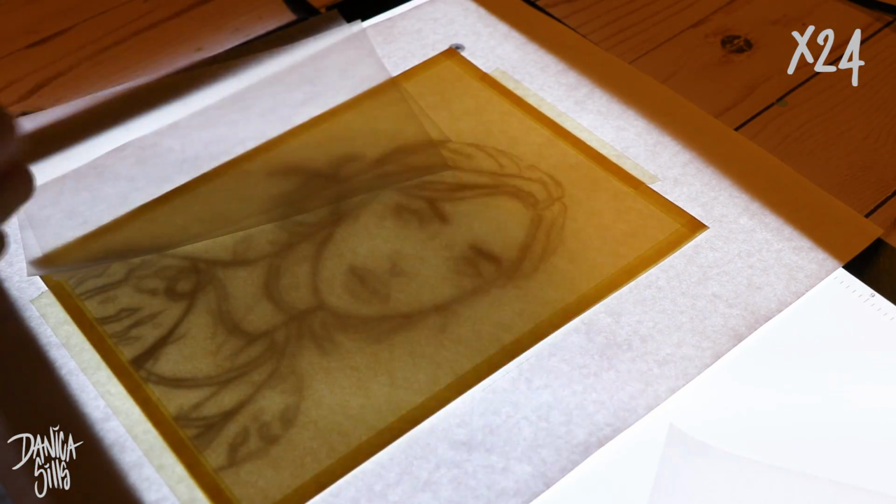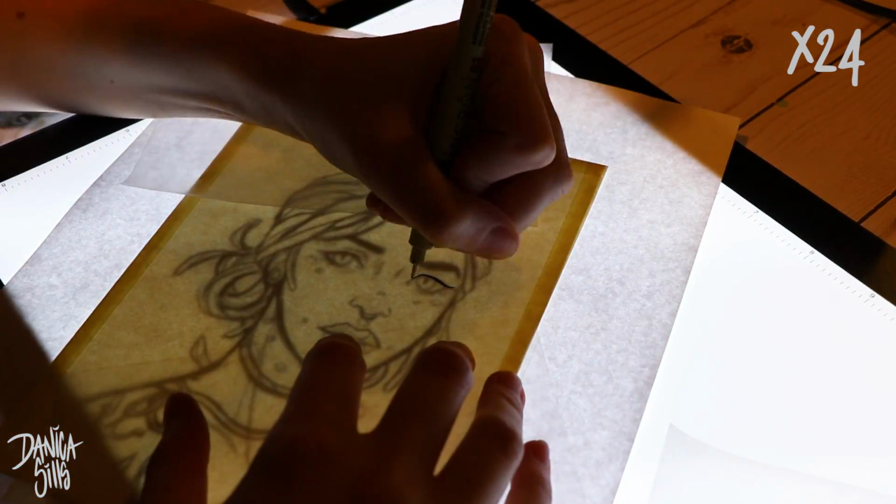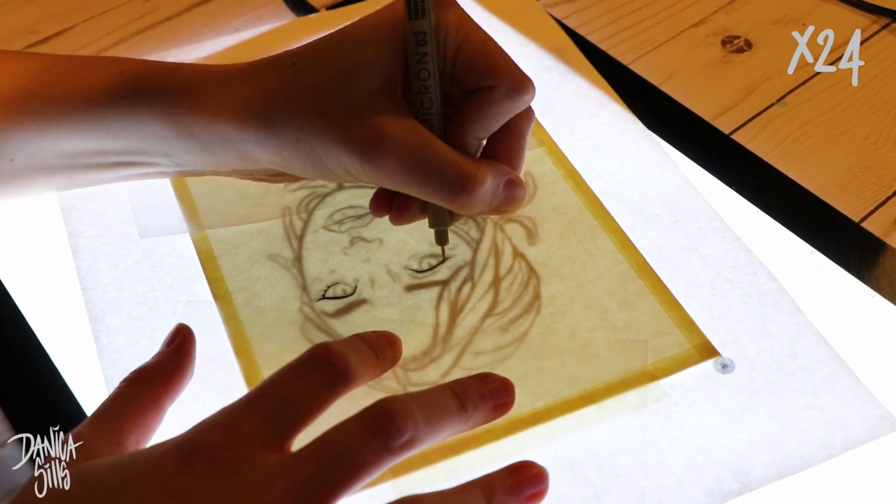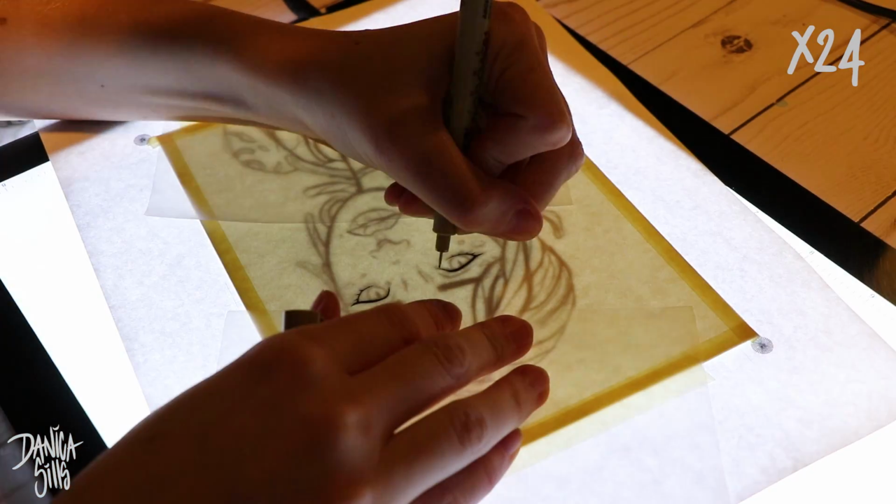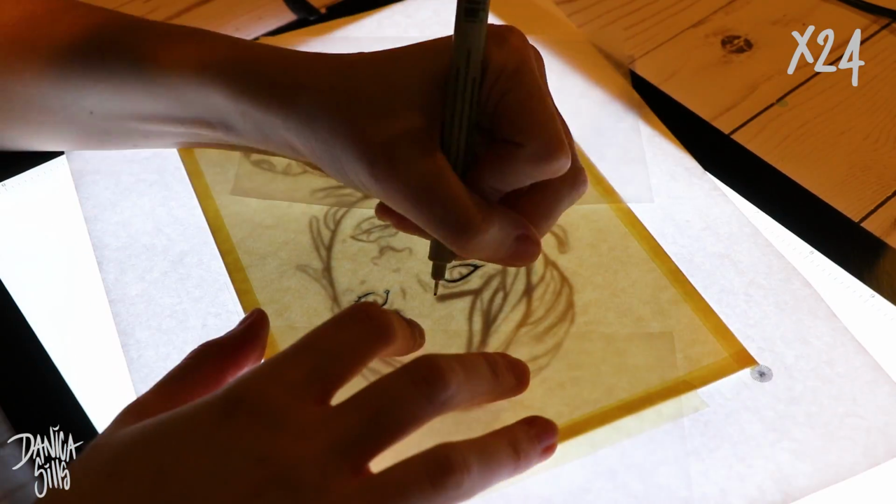Today is going to be part one of a two-part series where I talk about fantasy skin colors and how I like to think about them and create them. But today we are focusing on how to do a blue-skinned character.